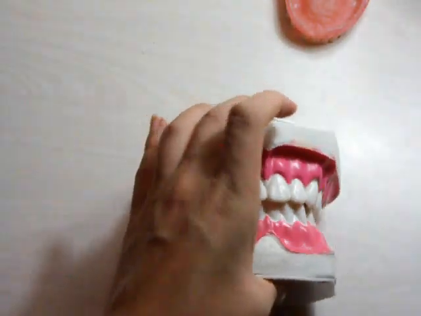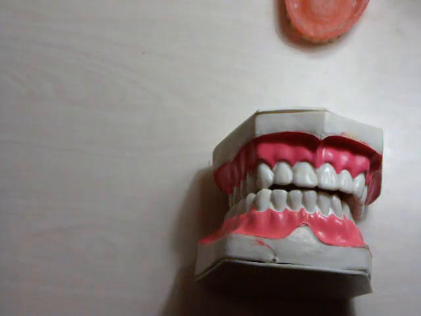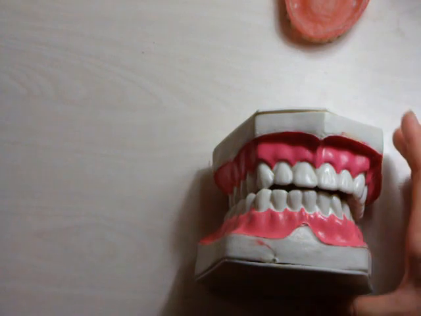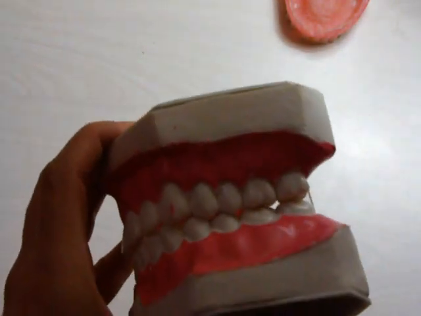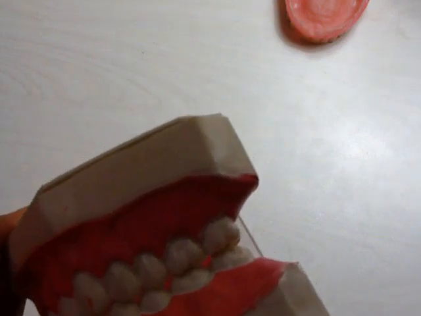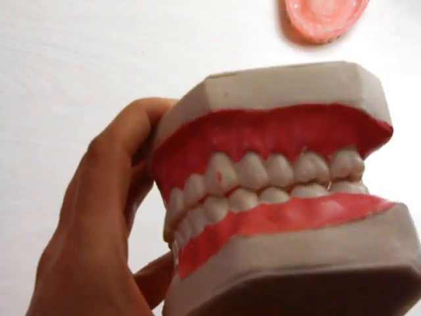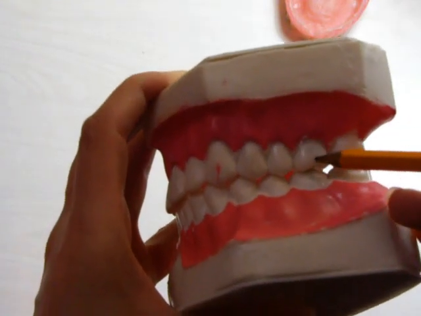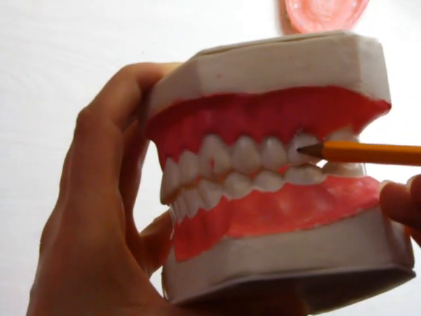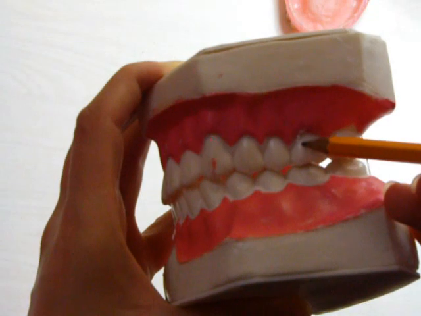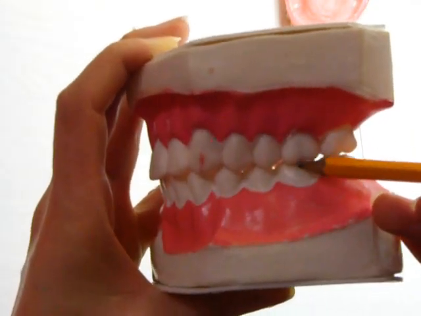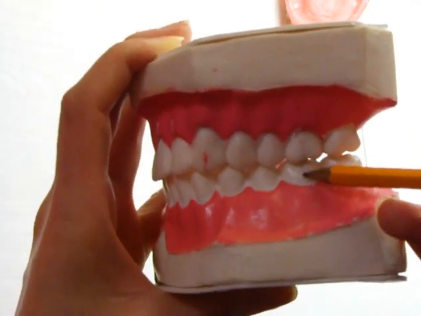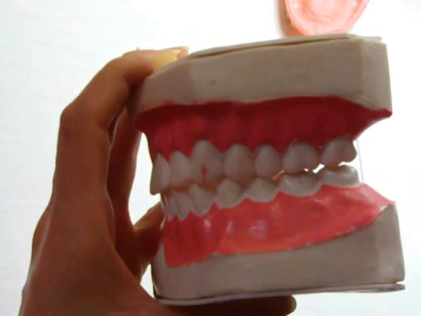Now, there are certain rules and ways to be for normal occlusion. Other than that, it's called a malocclusion. In a normal occlusion, or a class 1 occlusion, according to angle classification, class 1 is when the mesiobuccal cusp of the maxillary first molar is in the same line with the buccal groove of the mandibular first molar.